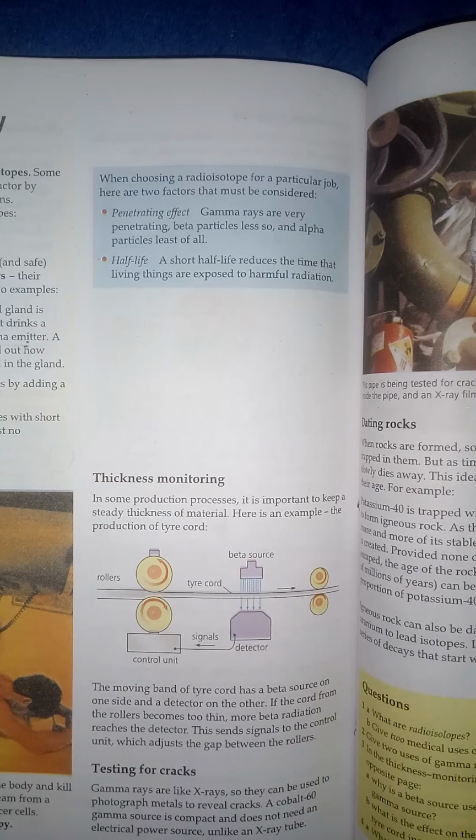If you use radioisotopes with short half-lives, the harmful radiation exposure is less and they cause less harm to the patient, and we can ensure the patient is no longer exposed to a high amount of radiation. That's why we must use a radioisotope with a shorter half-life.